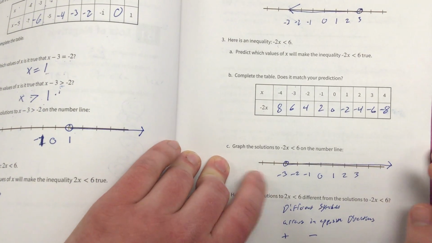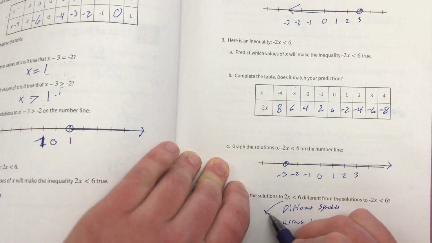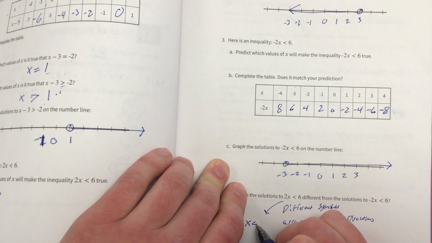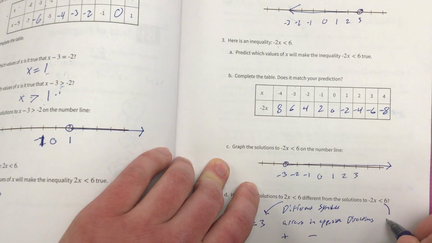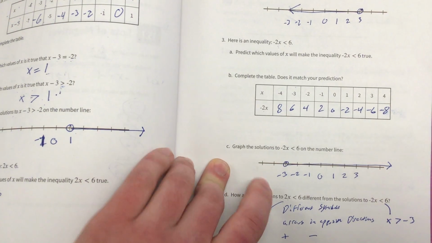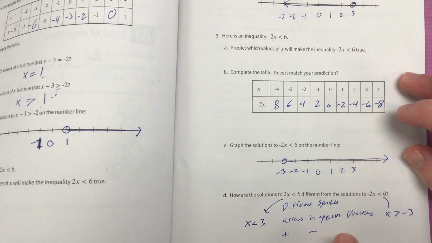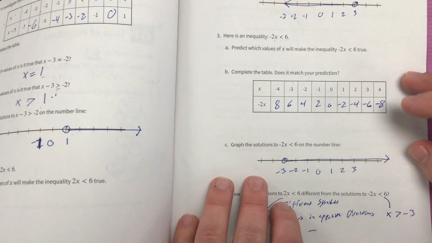All right, the other thing we can say is just that the solution here, 2x is less than 6, we can just write our solutions down. And this was x is greater than negative 3. So all those are ways that they're different right there. All right.